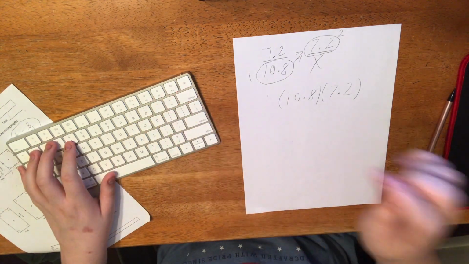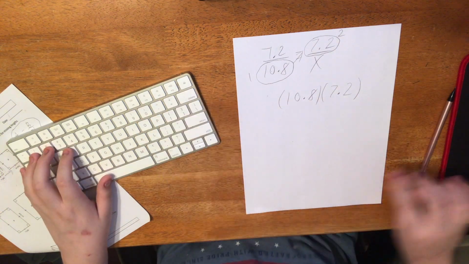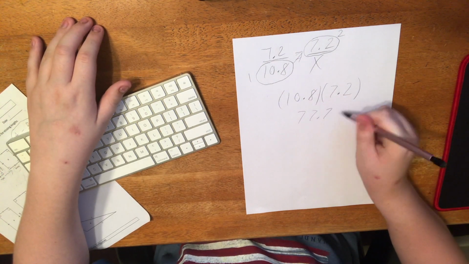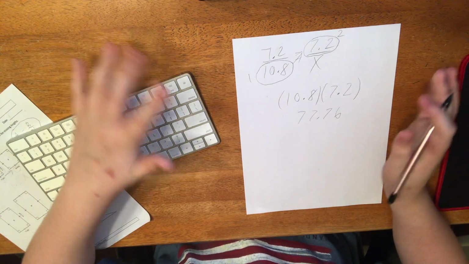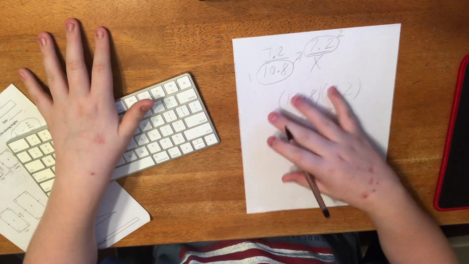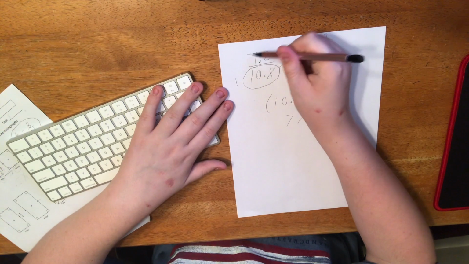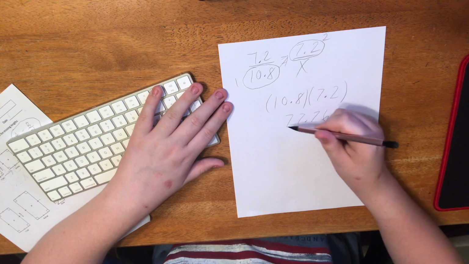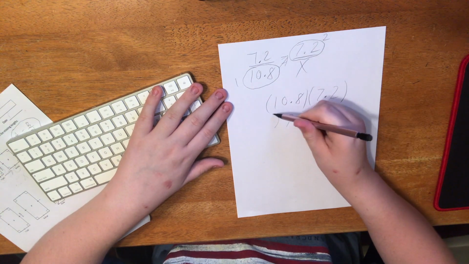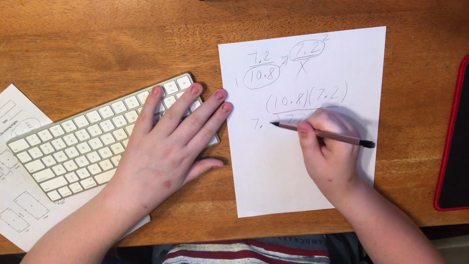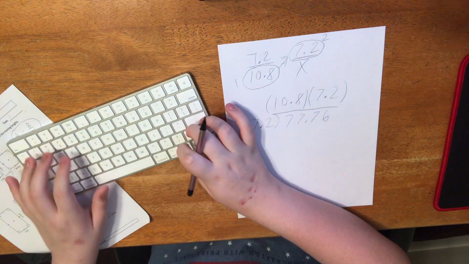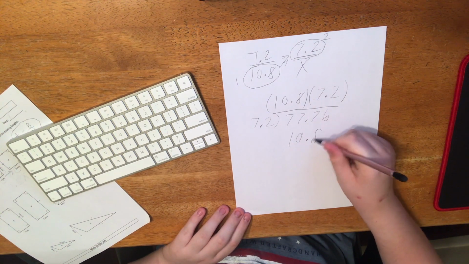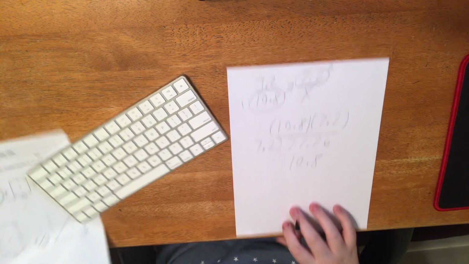Anyways, we're going to multiply these two numbers, and the answer you get for that is 77.76. So now you're wondering, is this the answer? No. There's actually a little bit more to this. You see this number up here, the third number that we excluded right here? That's going to be our number for dividing. So 77.76 will be divided by 7.2. And the answer you get for this is 10.8. So that's the answer for the missing length.